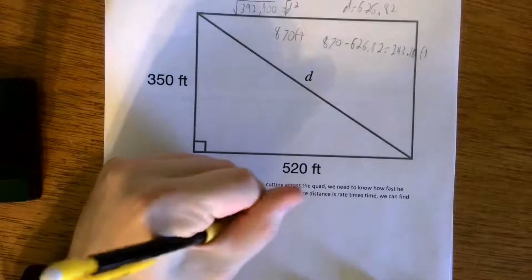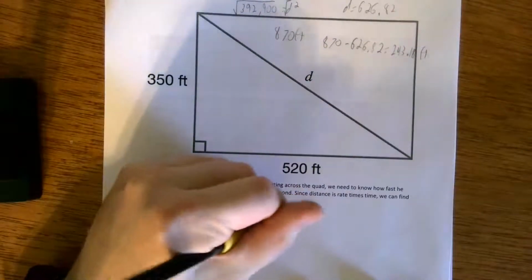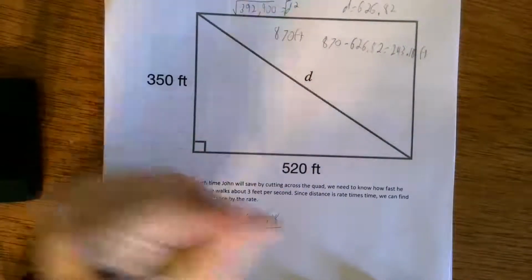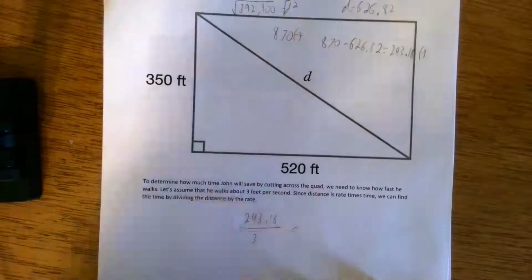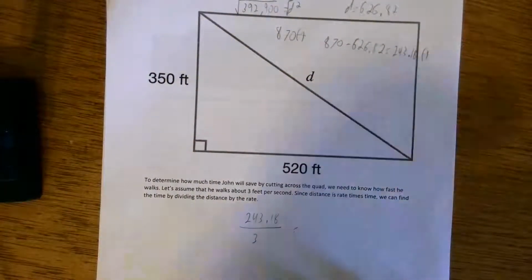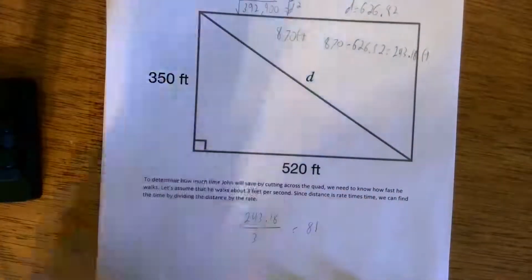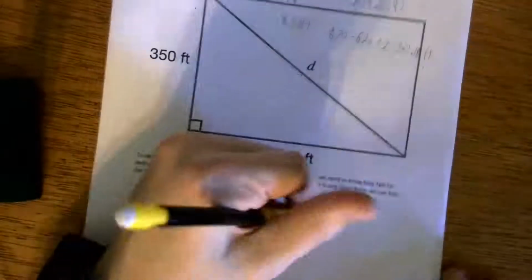So I do 243.18 and divide that by 3 feet a second, and we should get about 81 seconds. That's how much time he saved. Okay? And that's rounded just a little bit.